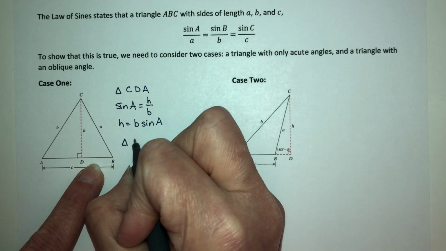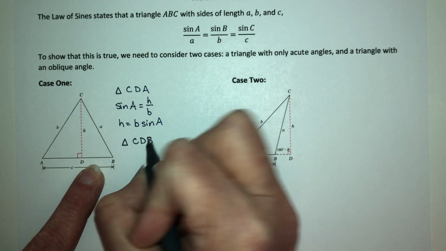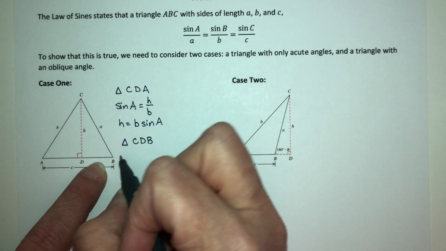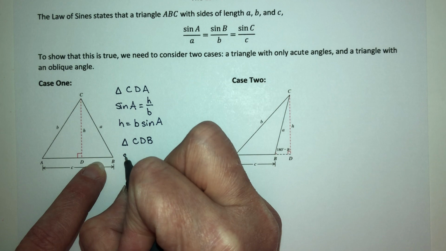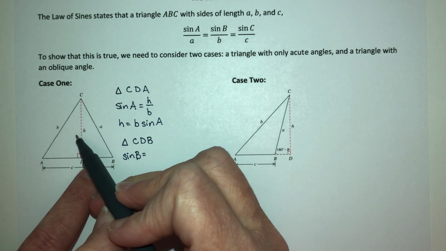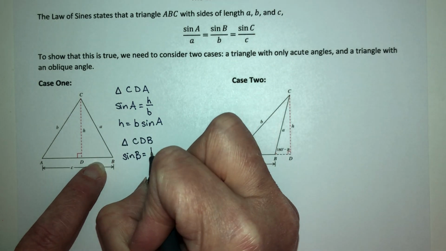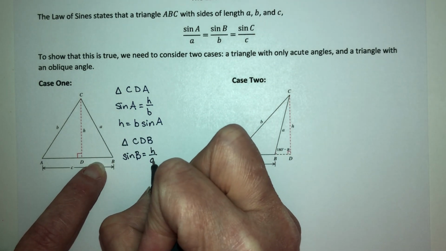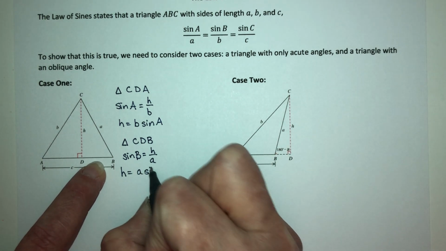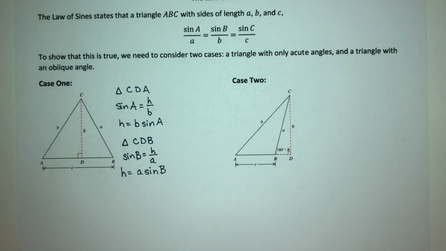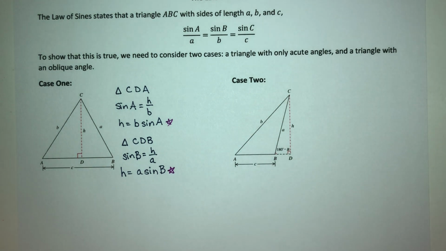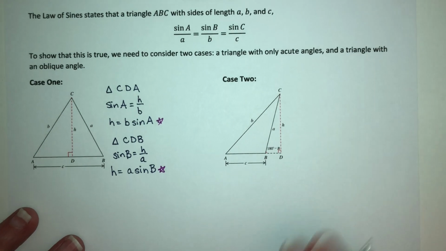So this is triangle CDB. We're going to do something very similar here. If I'm talking about angle B, I can find sine of angle B, and it is opposite over hypotenuse, which is h over A. Therefore, h is equal to A sine of B. Okay? We're going to come back to those two in just a second. Come look at case 2.